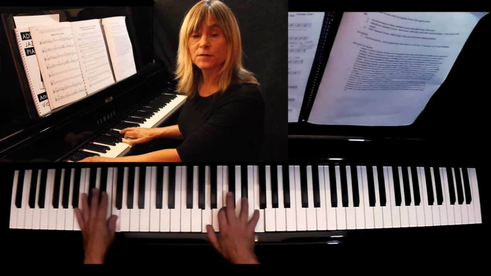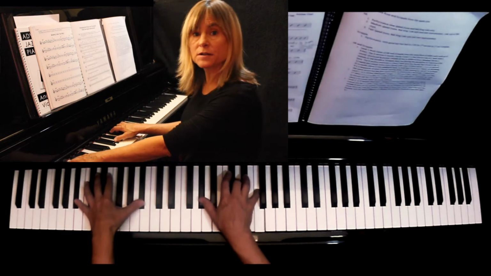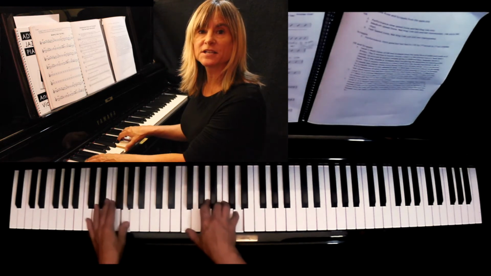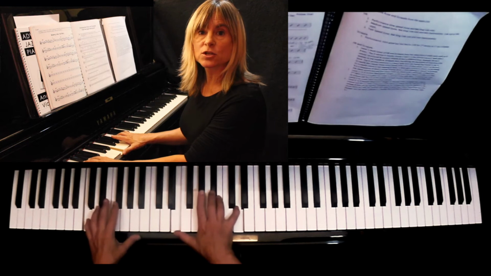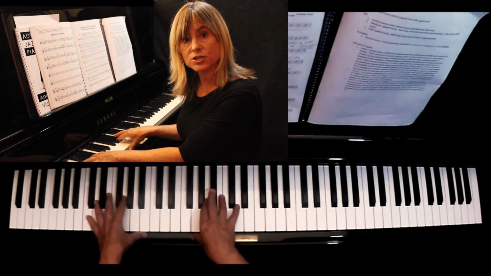And then it moves down a 5th to B flat 7, and then it moves down a minor 3rd to G7, and then it goes down a 5th to C7. And of course C7 leads us back to the home key of F major.